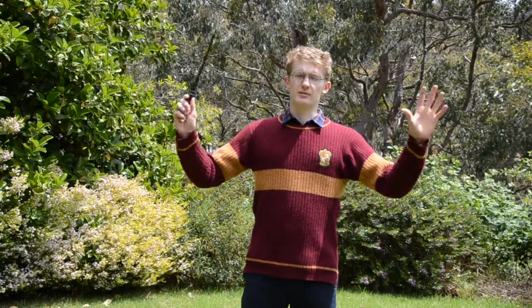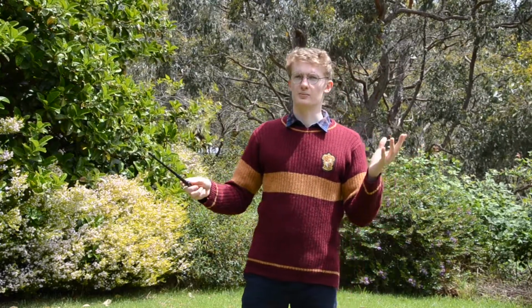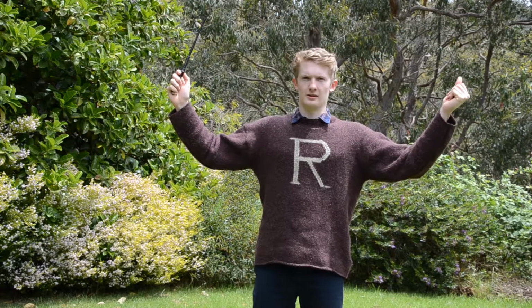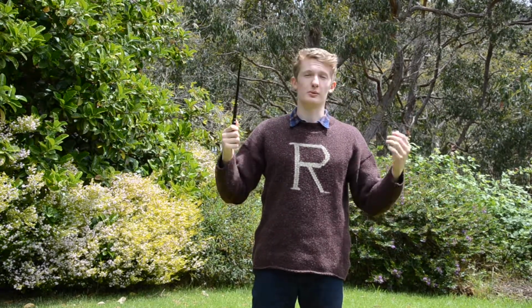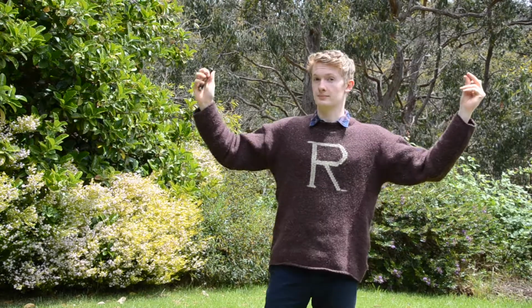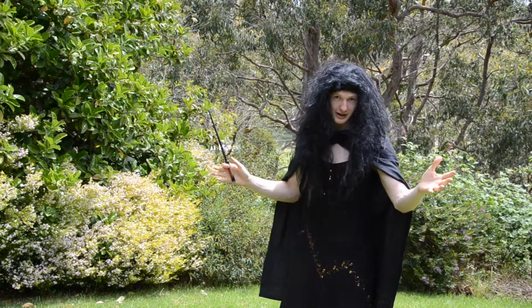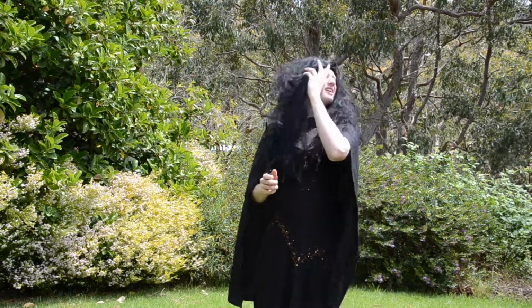Now, if we were to take one of the other characters and tell it from their perspective, how different would the story be? Would there be a huge difference telling it from, say, Ron's point of view? You can imagine that'd be more of a family kind of movie, more about romance, or possibly even a comedy. But if it was told from Bellatrix Lestrange's point of view, you can imagine it'd be a much darker film, potentially even a horror film.